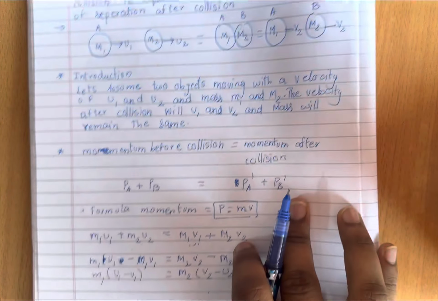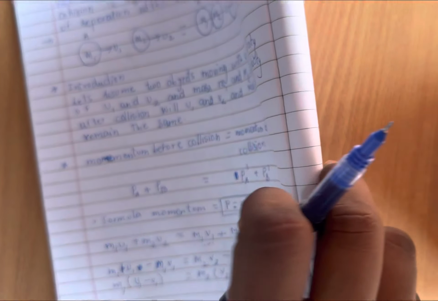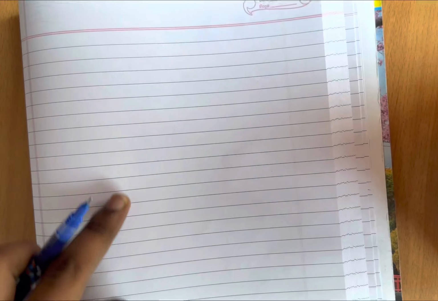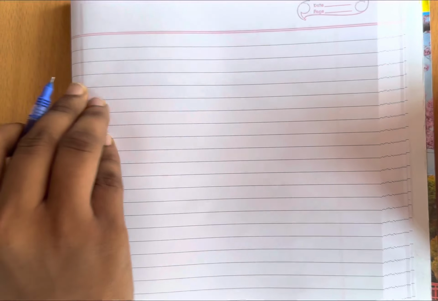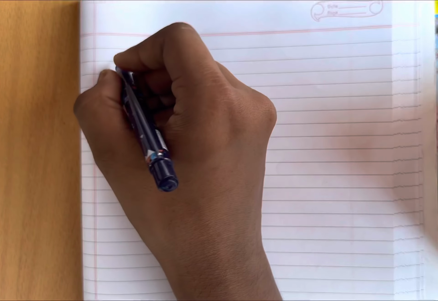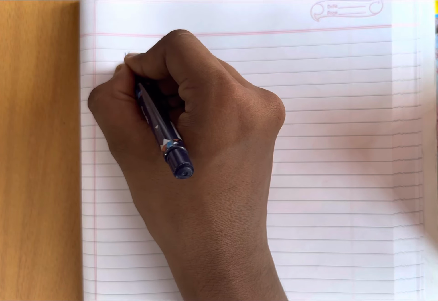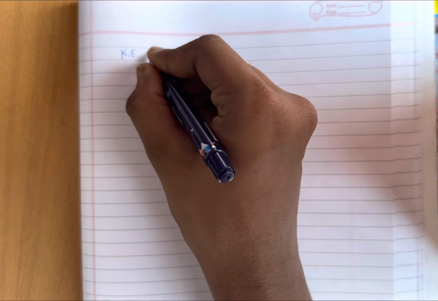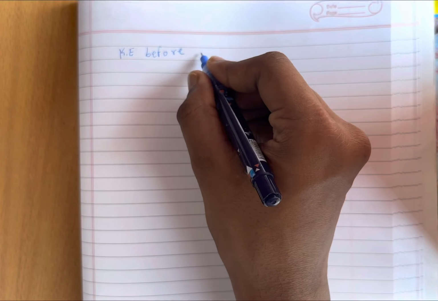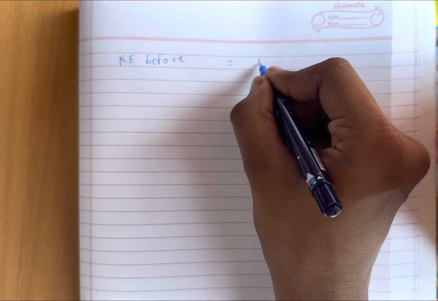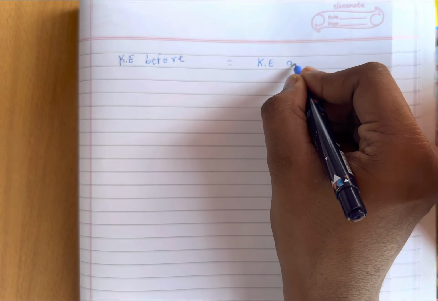So now let's find the kinetic energy. Is it conserved before and after? Let's see. So kinetic energy before equal to kinetic energy after.